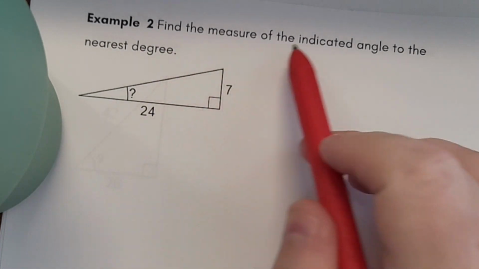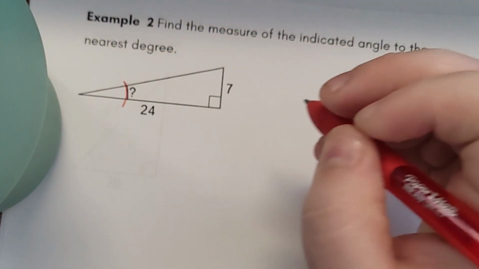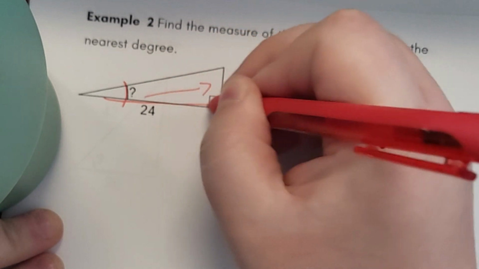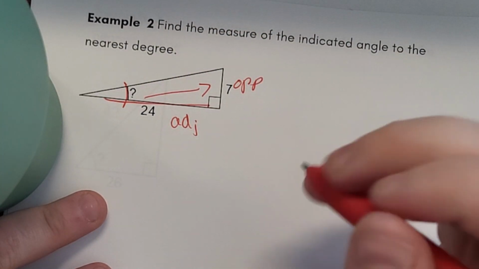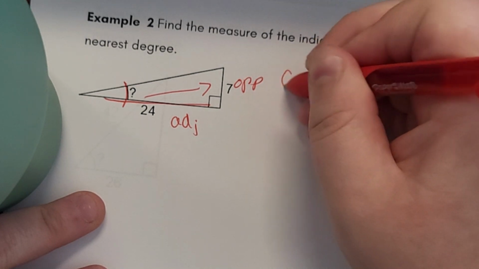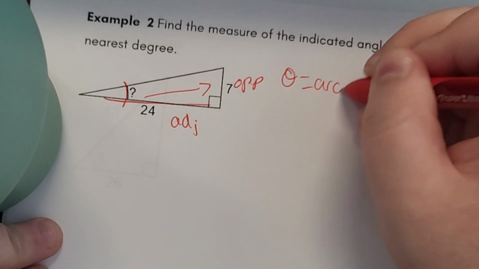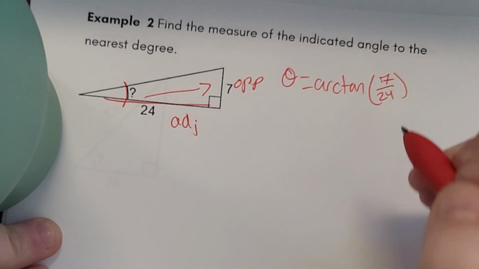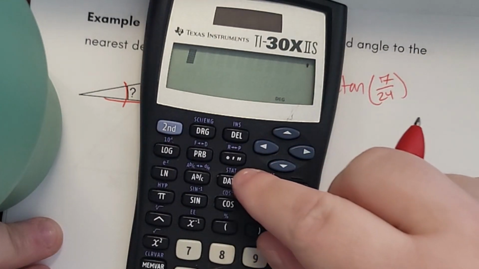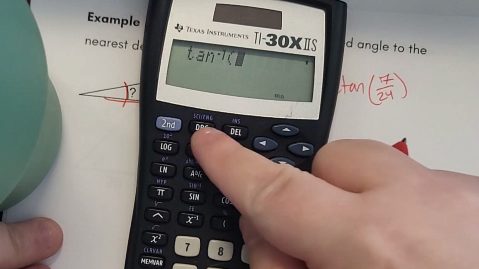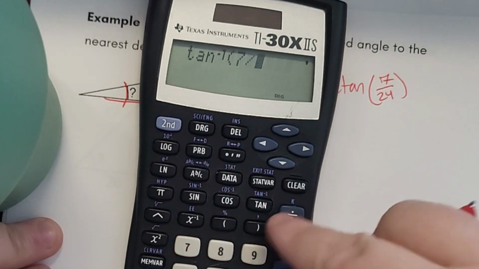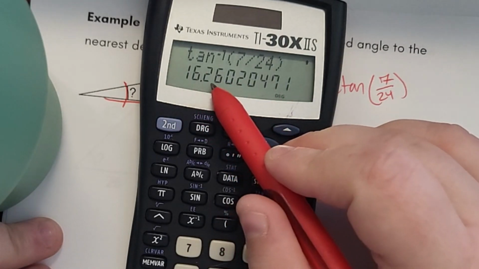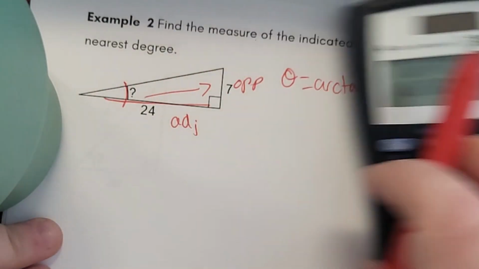Here we want to find the measure of the indicated angle again, right here. If we go across, this is our opposite, and this is our adjacent. Opposite and adjacent means we use tangent, so the angle is going to be equal to arctan of 7 over 24. It's opposite over adjacent. Once again, plug that in. Second tan 7 divided by 24, close parentheses, gives us 16.26. To the nearest degree, that's going to be 16 degrees.